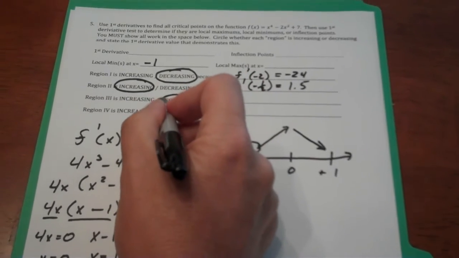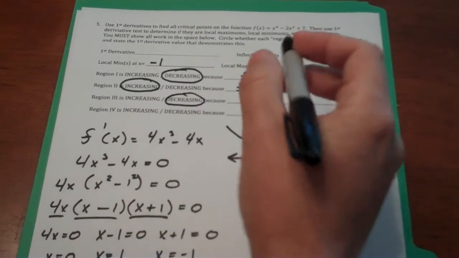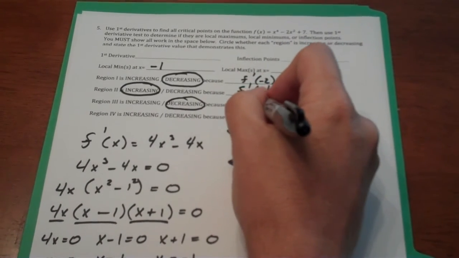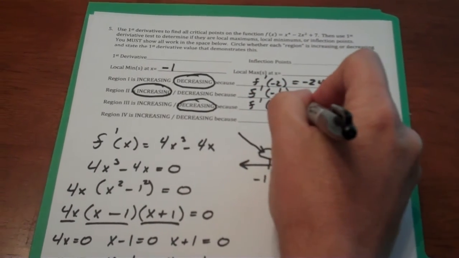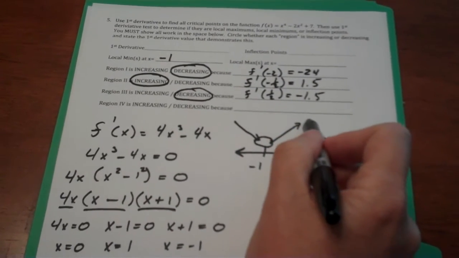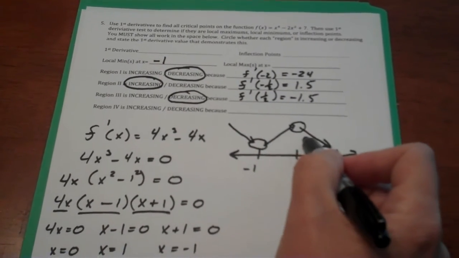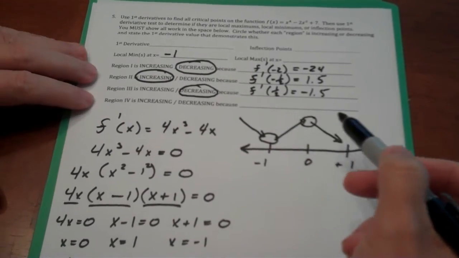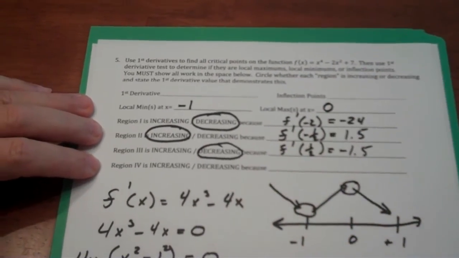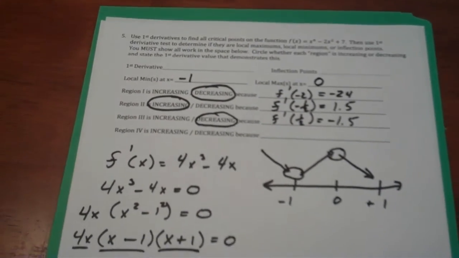So I'll circle decreasing for region 3, and I know it's decreasing because f prime of positive 1/2 is a -1.5. Now notice that also tells me that this point here at 0 must be a maximum. So I'll say over here at x equals 0, I've got a maximum point.